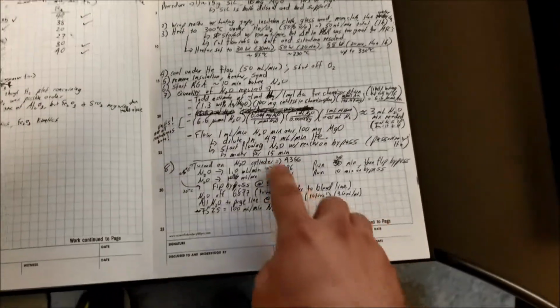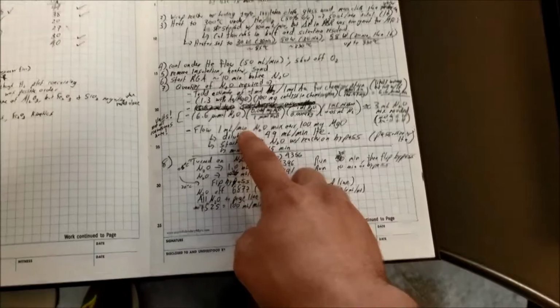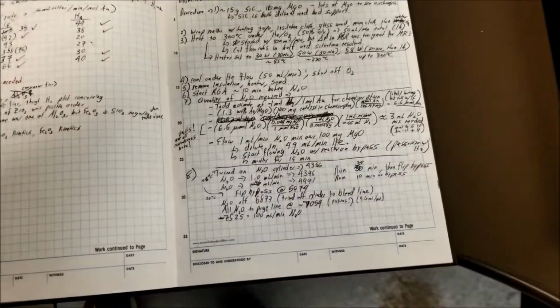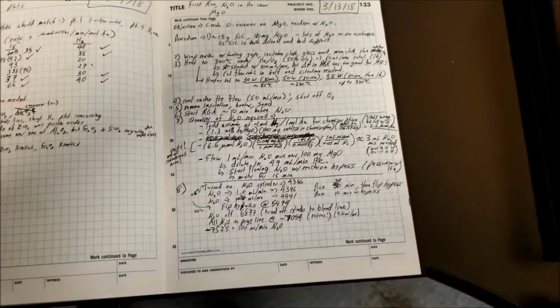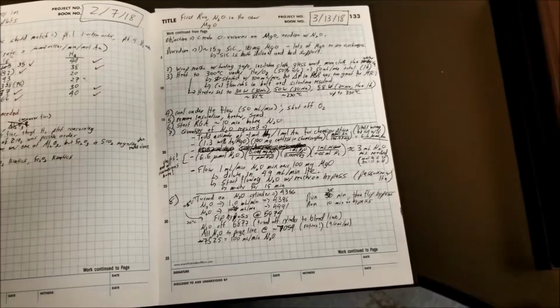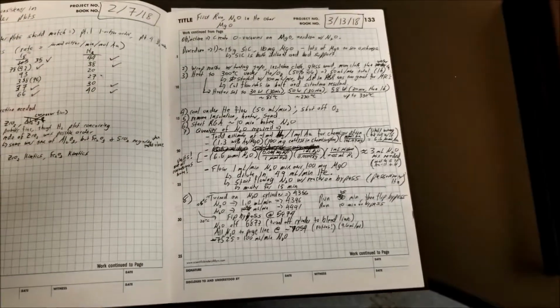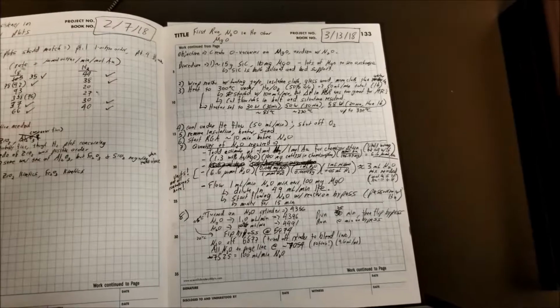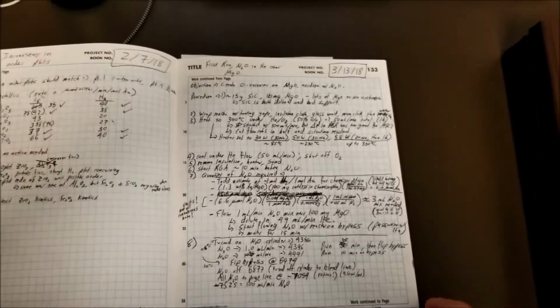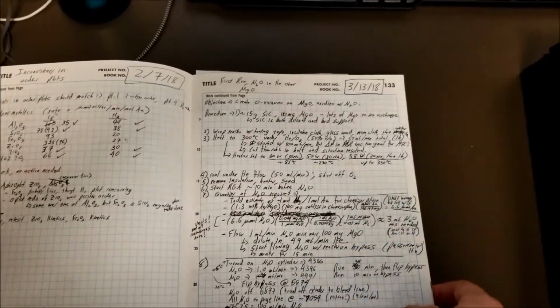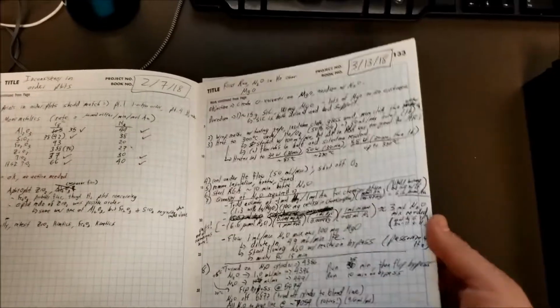So I included here on the first page a mass balance of the N2O. I'll go over this again in the video on the data workups, but remember that the N2O cylinder is 5% by volume N2O and 95% helium. So that complicated the calculations a bit.